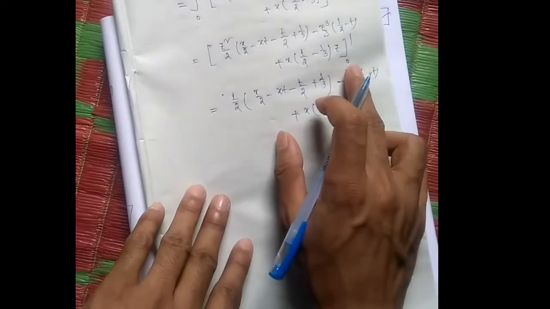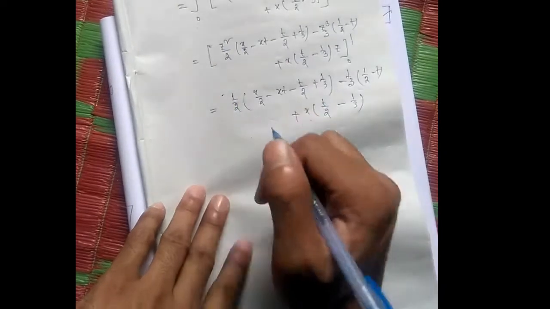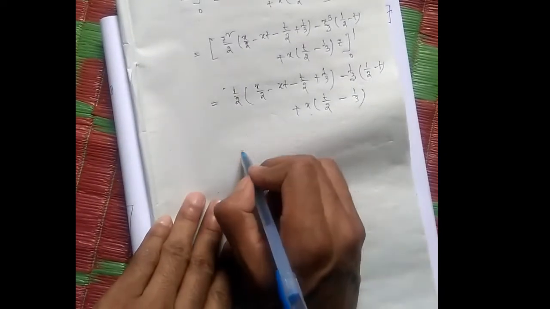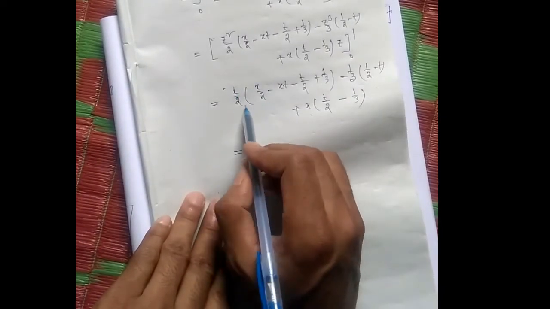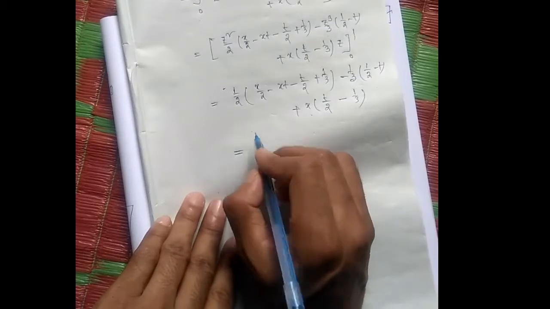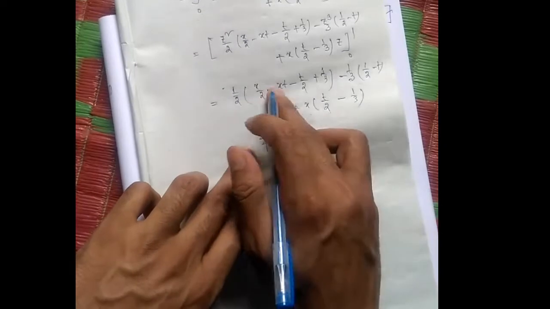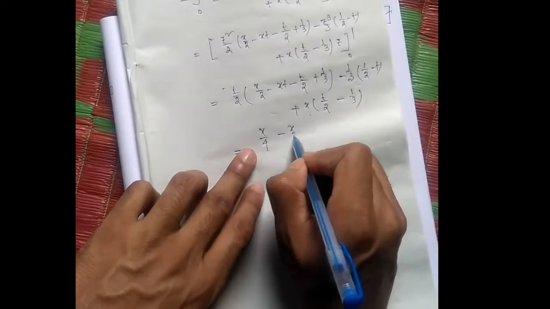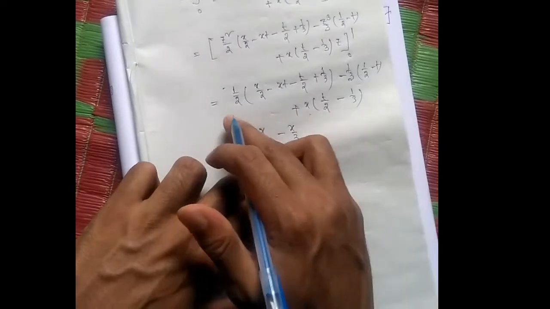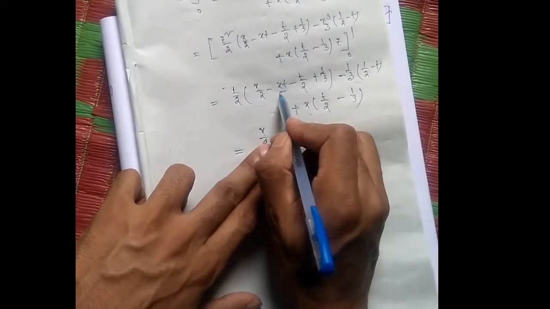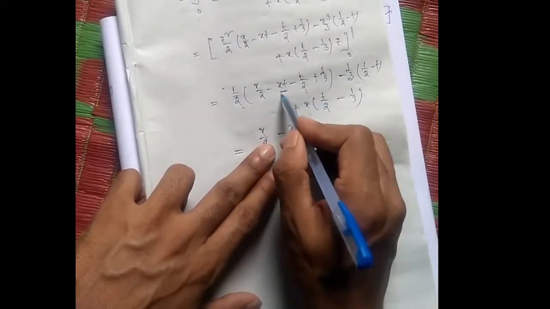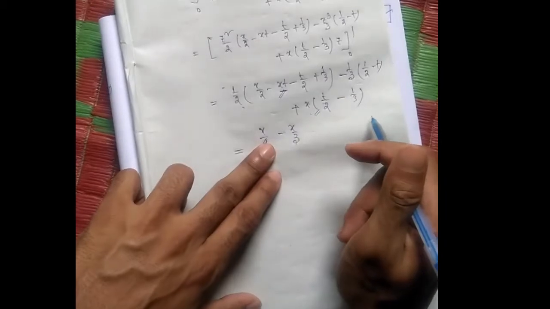And if we put the value of z as 0, all are 0. So this is x by 4, and here minus x by 3. Now xt by 2 and xt by 2 cancel out.